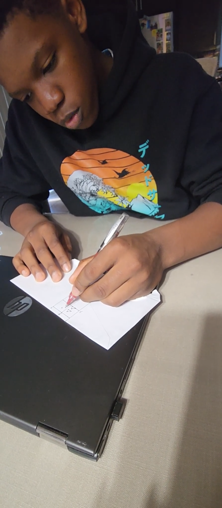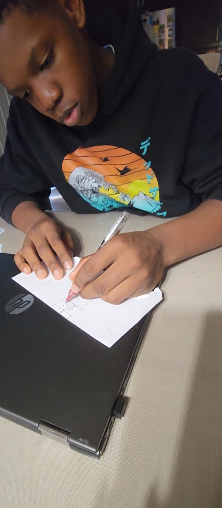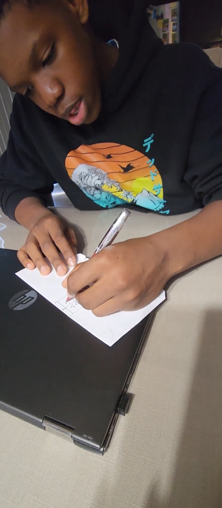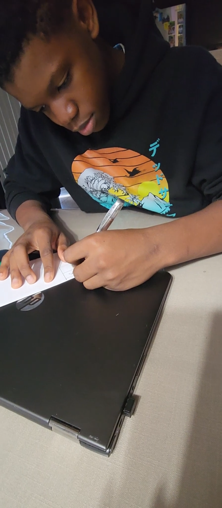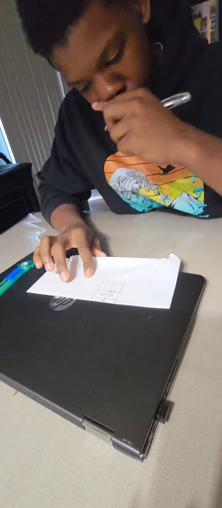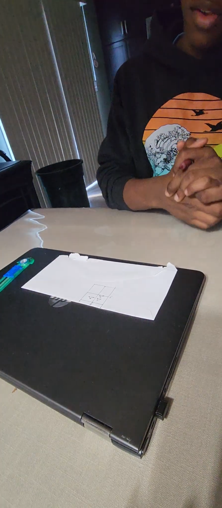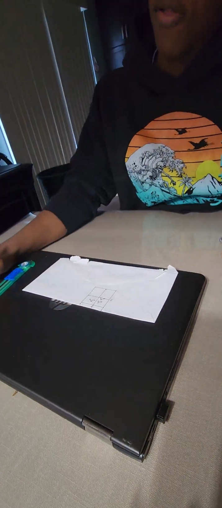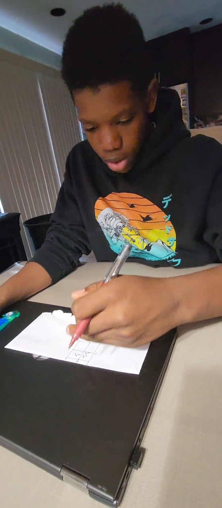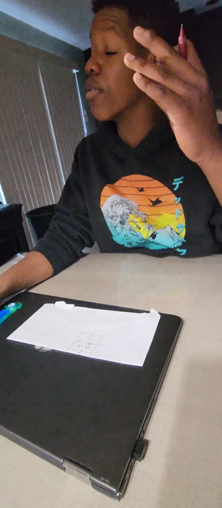All right, right here, going 1, 2, 3. All to get the same shape. Boom. Wow. So that is reflection. Basically, reflecting it over any like line that there is.